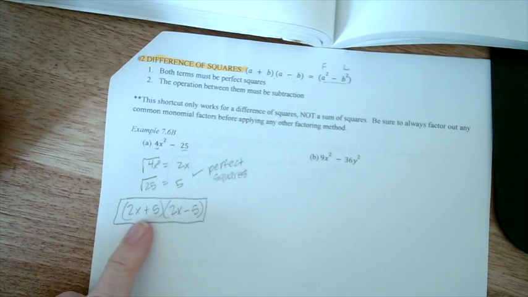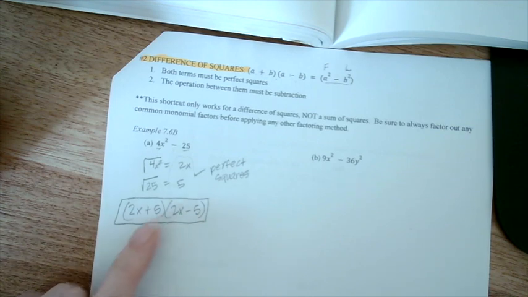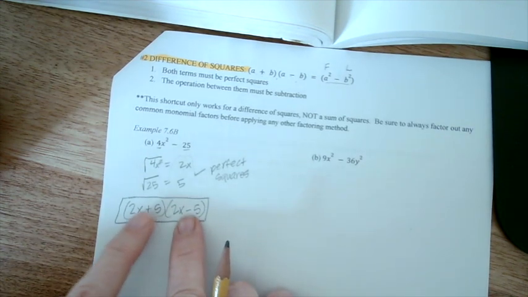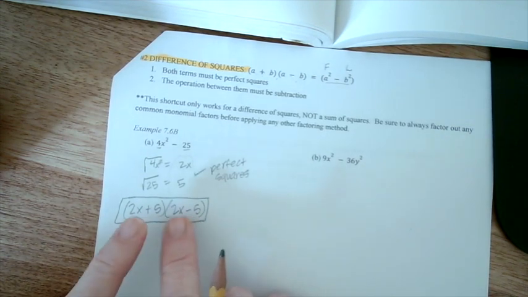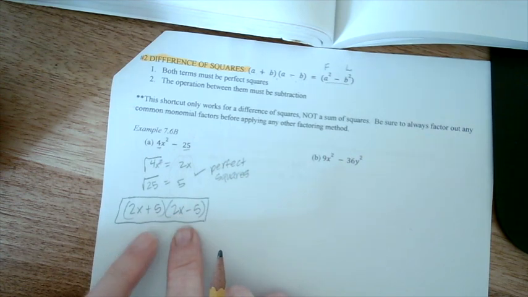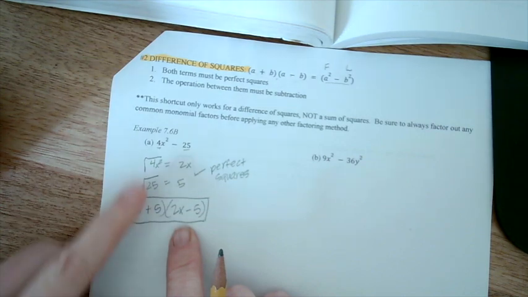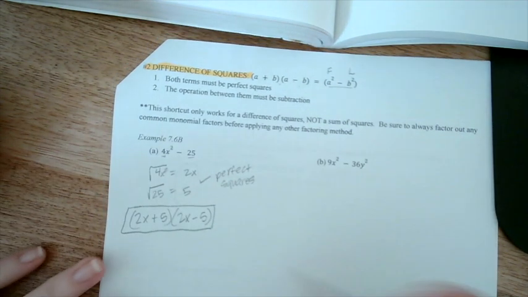So they're conjugates. The only thing that's different, they both have a 2x, they both have a 5. The only thing that's different is the sign in between, addition, subtraction. So this would be your answer here. You can even go in, like I said, and check it with the FOIL method and see that it would end up being that. In fact, let's do that real quick.